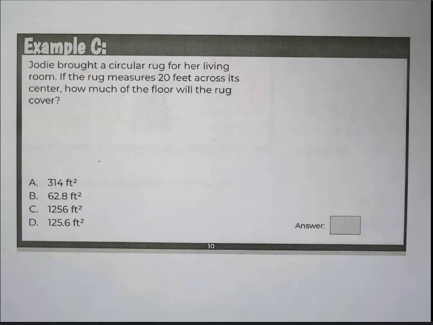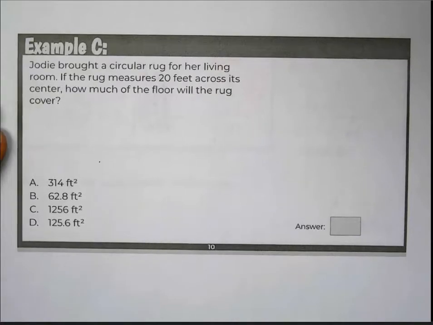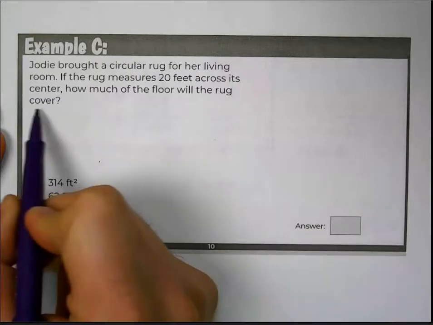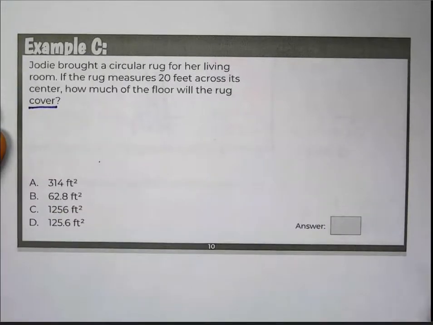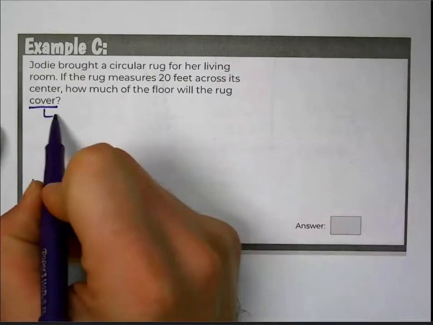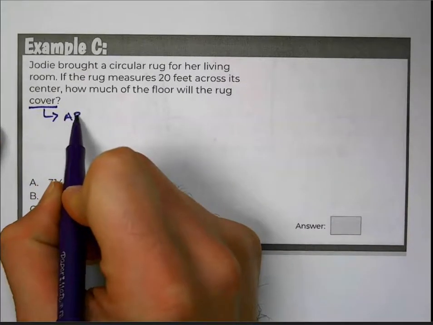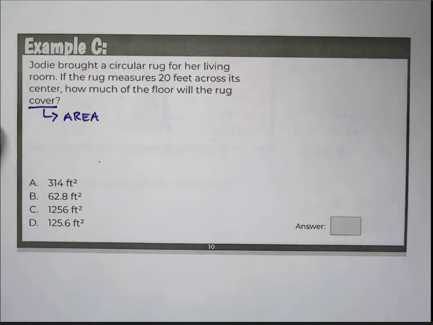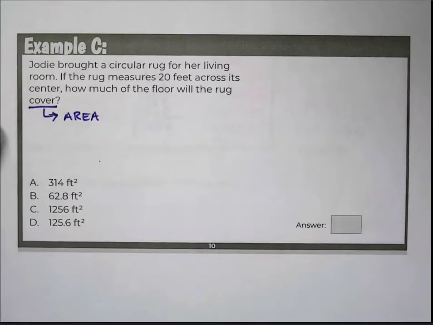Okay, so first, let's see. The question says, how much of the floor will the rug cover? Remember, cover is a keyword for area. So they are asking you to find the area. And that makes sense with this assignment because this whole assignment is about area. But what information did they give you?